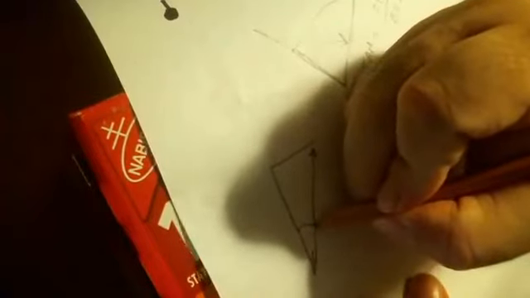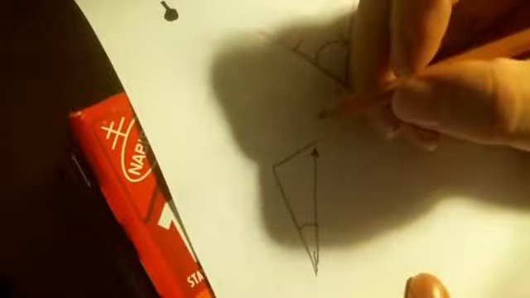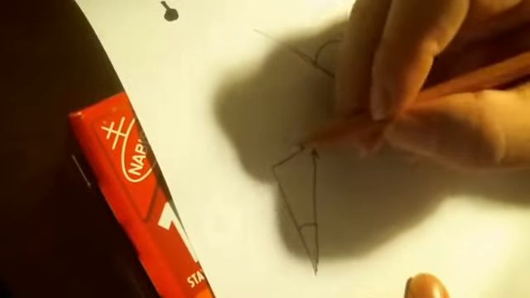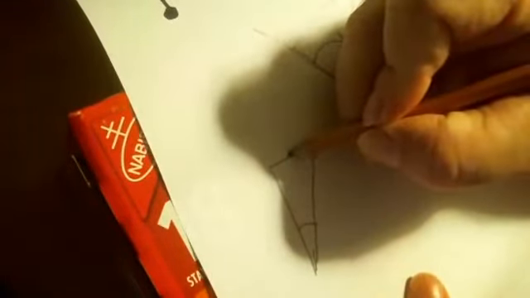In a 90-degree triangle, the tangent of this angle is equal to the opposite divided by the adjacent. So if you knew that angle and that distance, you could figure that distance.